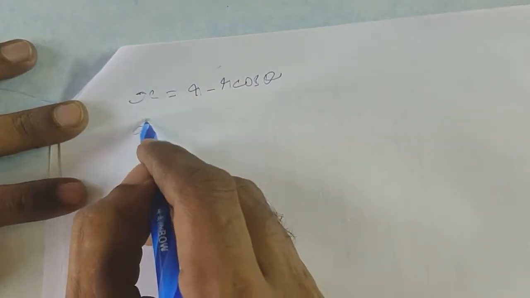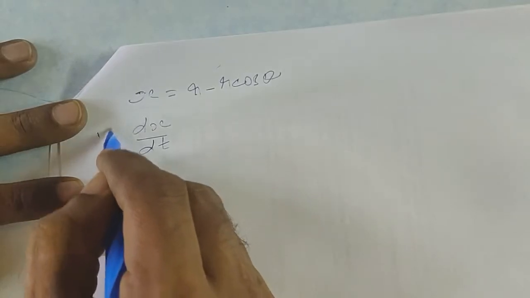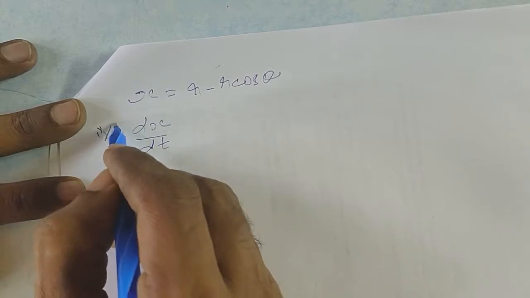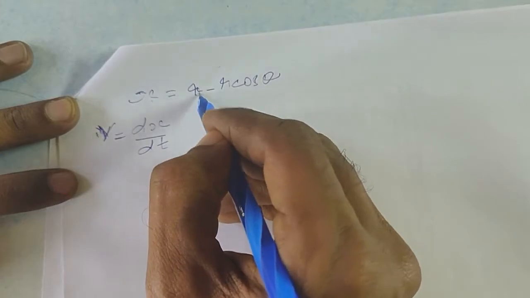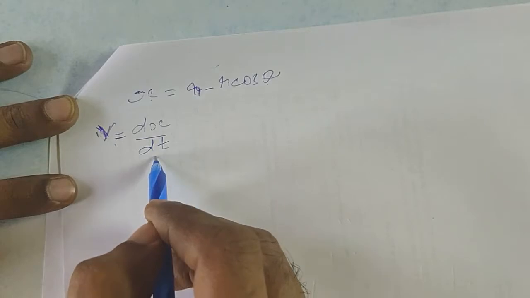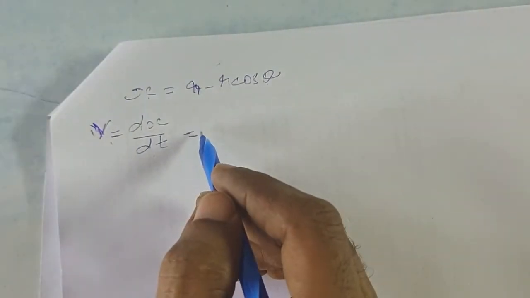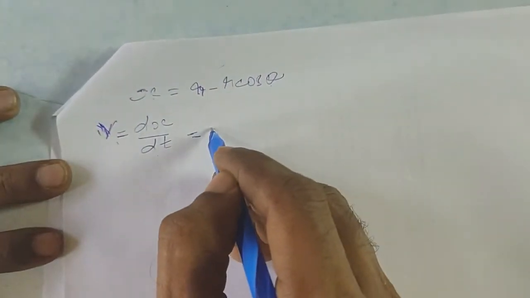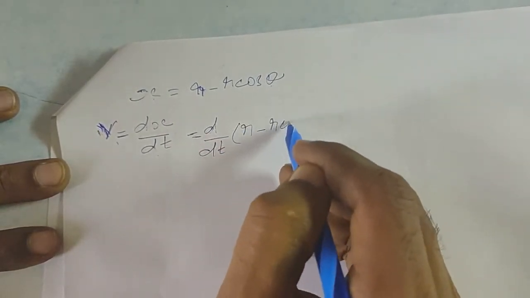And what is dx by dt? That is the velocity of the piston. X is the distance through which the piston moves when the crank rotates through an angle theta. And so velocity will be equal to dx by dt, and it will be equal to d by dt of r minus r cos theta.